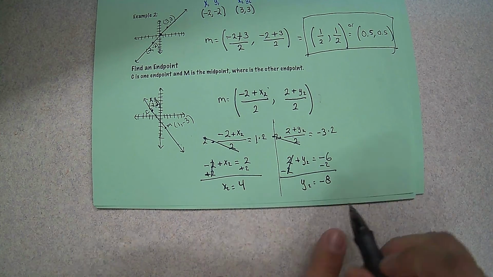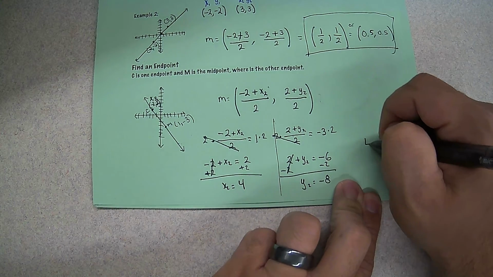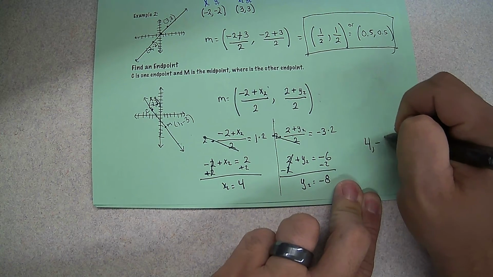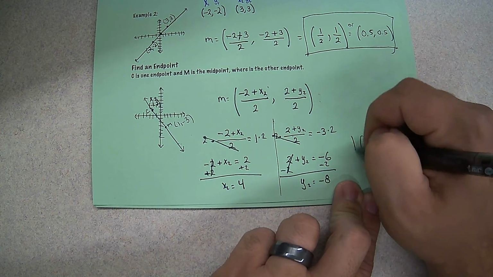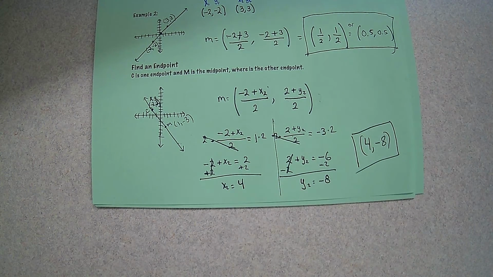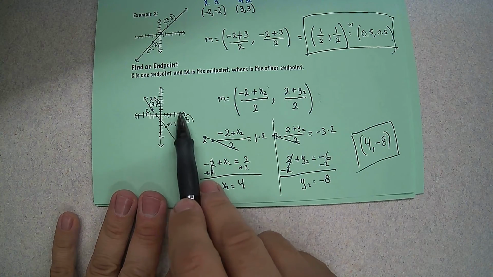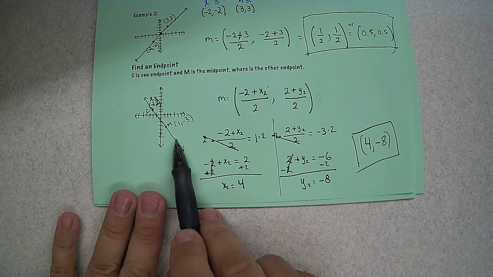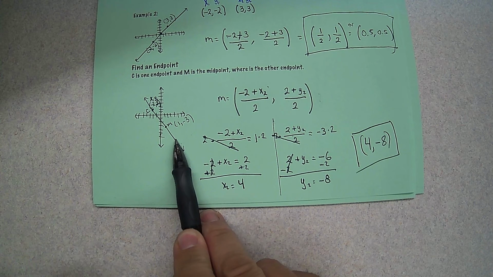So now we have our x and our y coordinate, and we will write it as a coordinate: 4, negative 8. And there is our solution. This other endpoint is going to be at 4, negative 8. And that does look like the midpoint to that point.